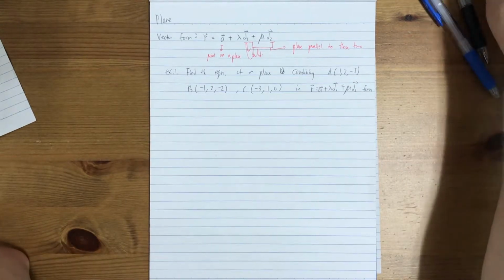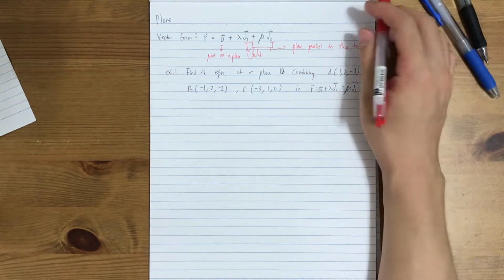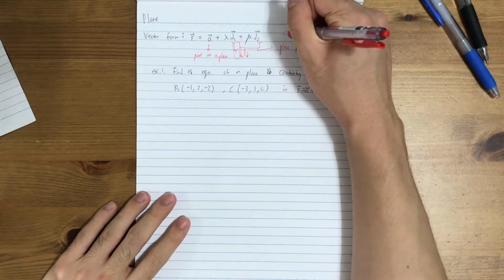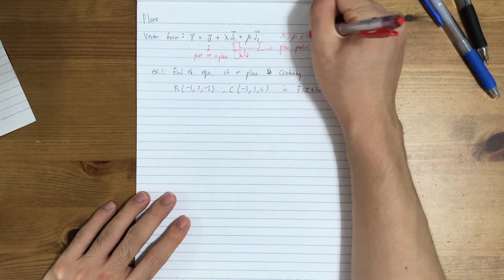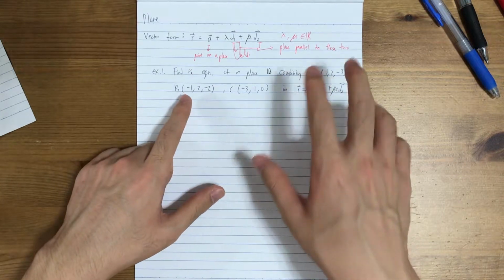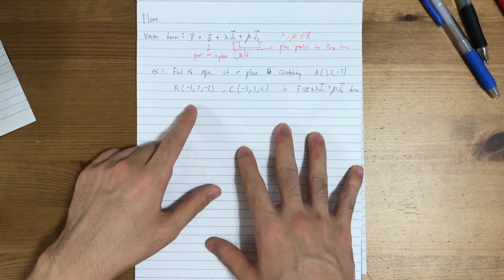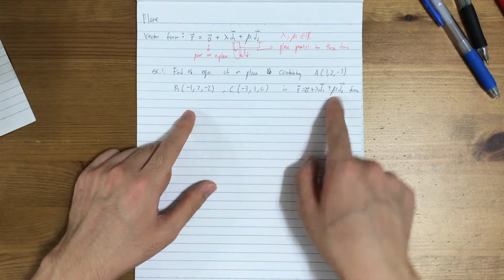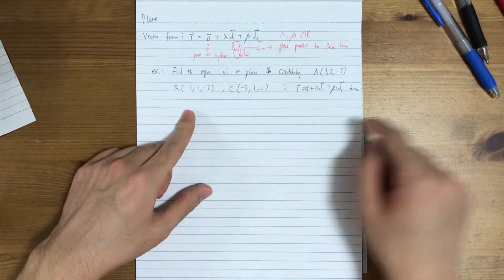Oh, and one more thing. As what we had for the equation of line, lambda and mu must be real numbers. Okay, so basically we want to find a plane in vector form where it contains the points A, B, and C, right?